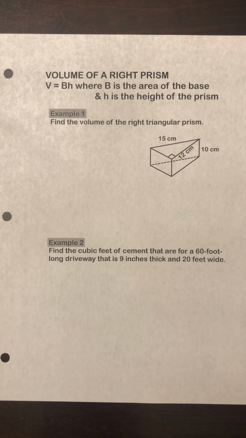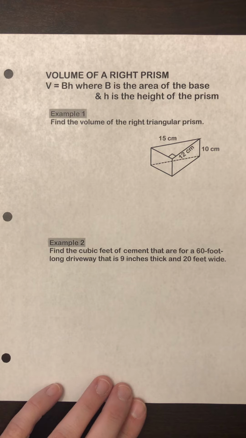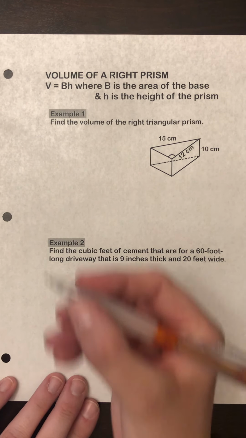H, you guys already know what H is. It's the height of the prism. Again, remember what I said when we did surface area. The height of the prism means the distance between the bases. How far apart are the bases? That's what you need to know for H. So let's take a look at example number 1.